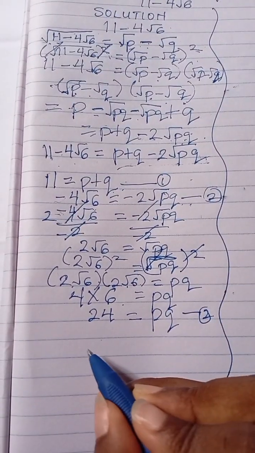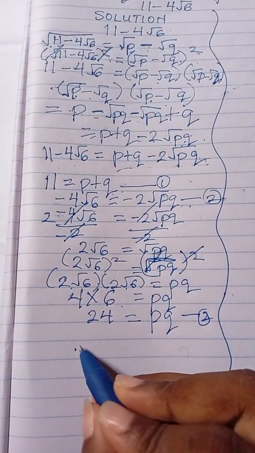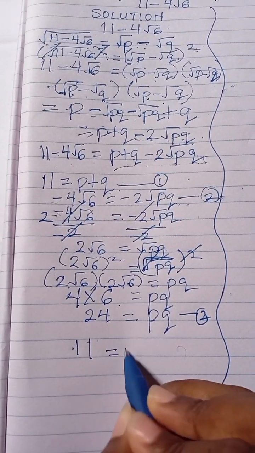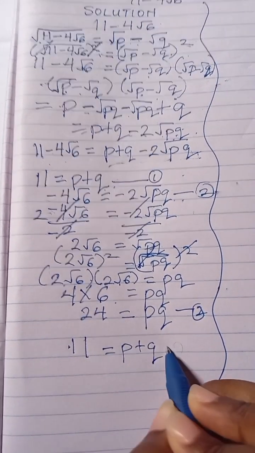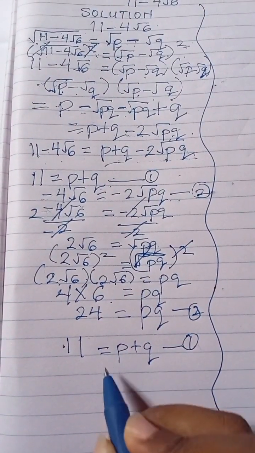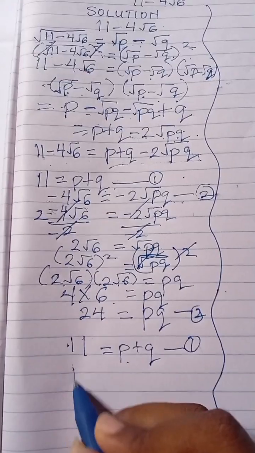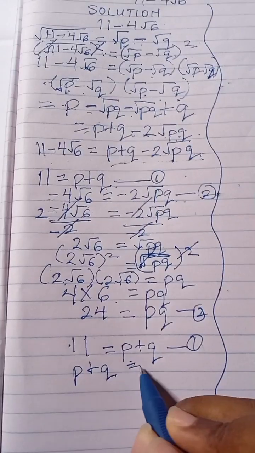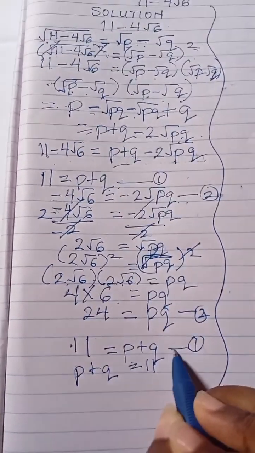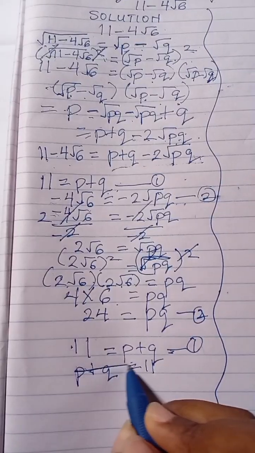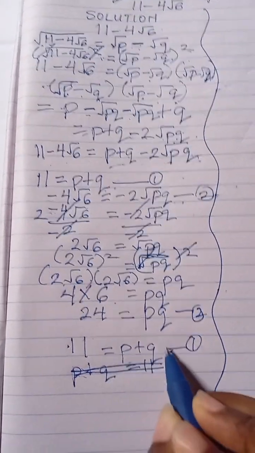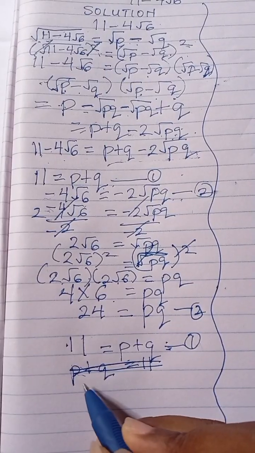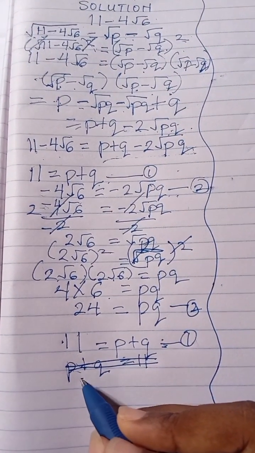So now bring the two equations together. The first one that I derived was 11 equals p plus q, equation 1. Let's write it more formally. Let's bring the constants here. That will be p plus q is equal to 11. That's our equation 1, and equation 2 is the one I got here.